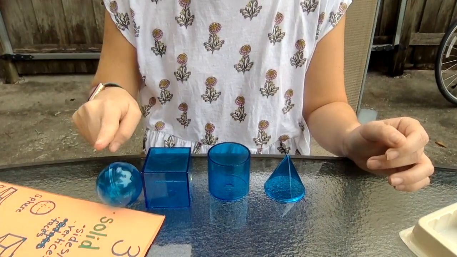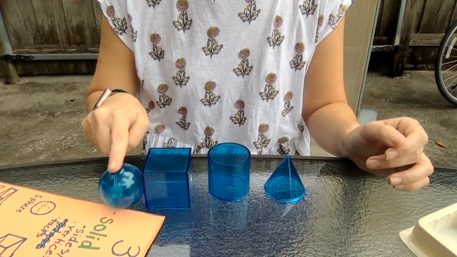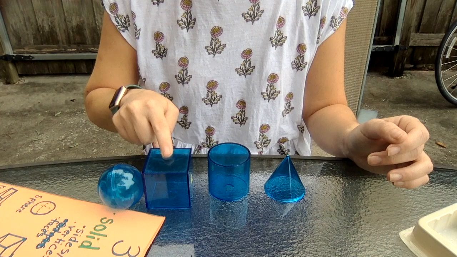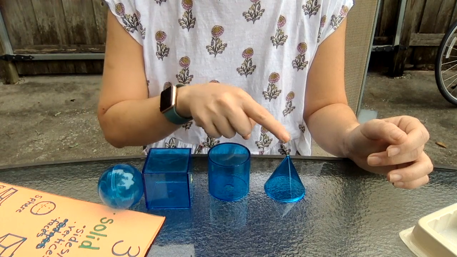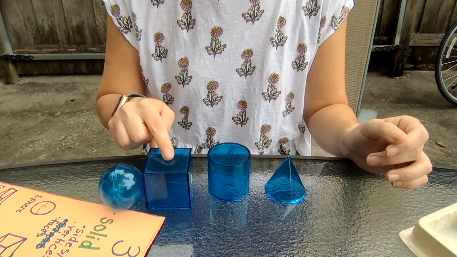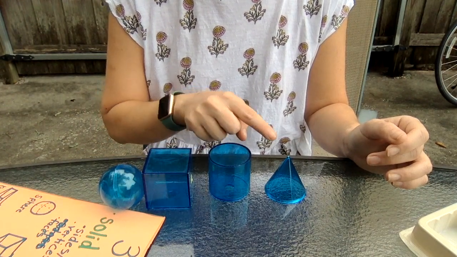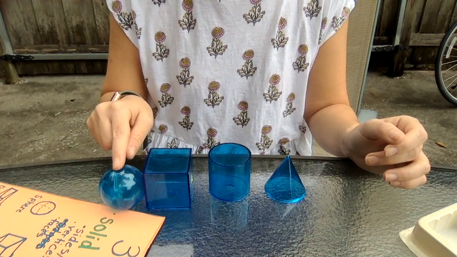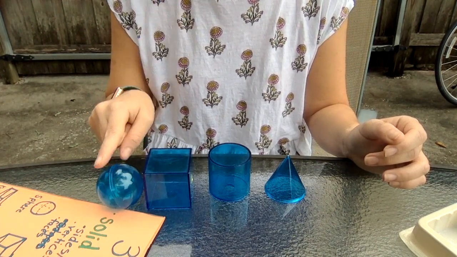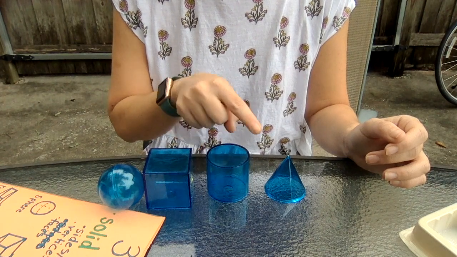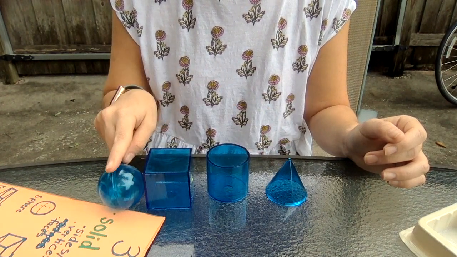Let's review. Sphere, cube, cylinder, cone. Repeat that with me. Sphere, cube, cylinder, cone. Now your turn. Sphere. Do you think you can do it faster?